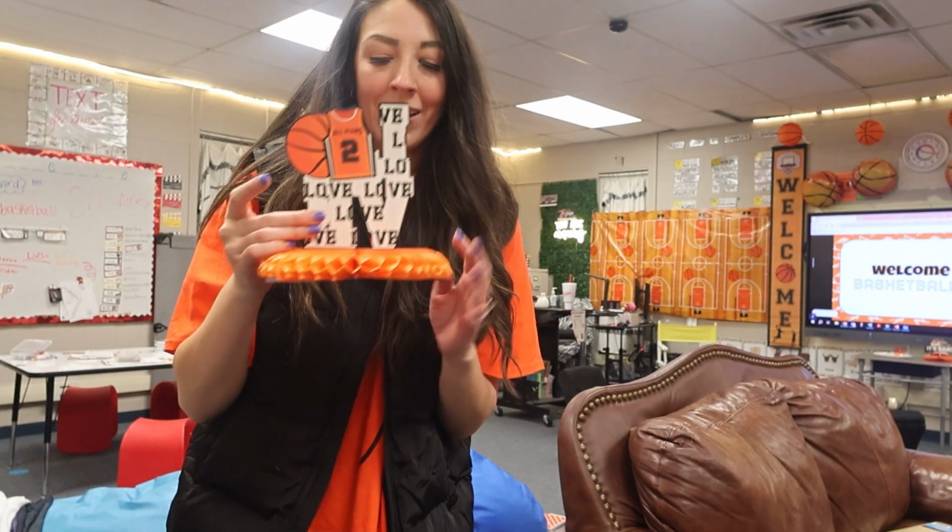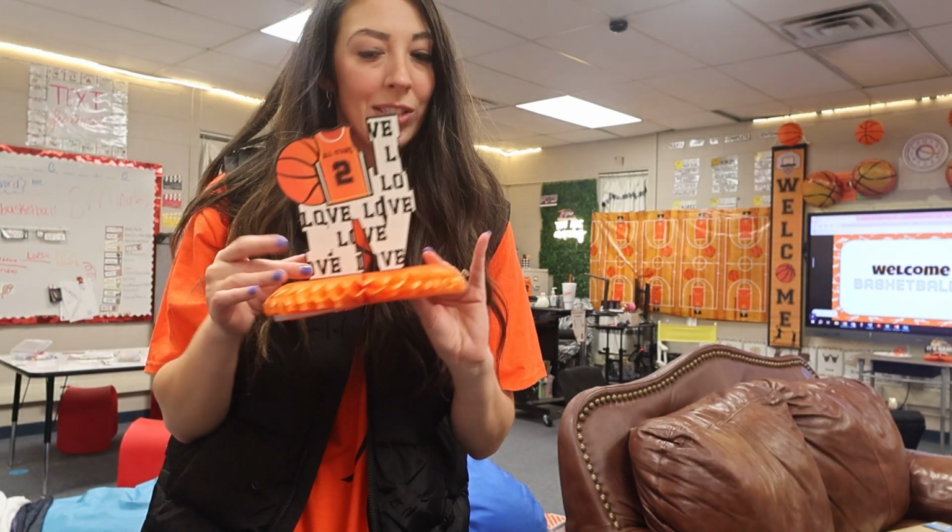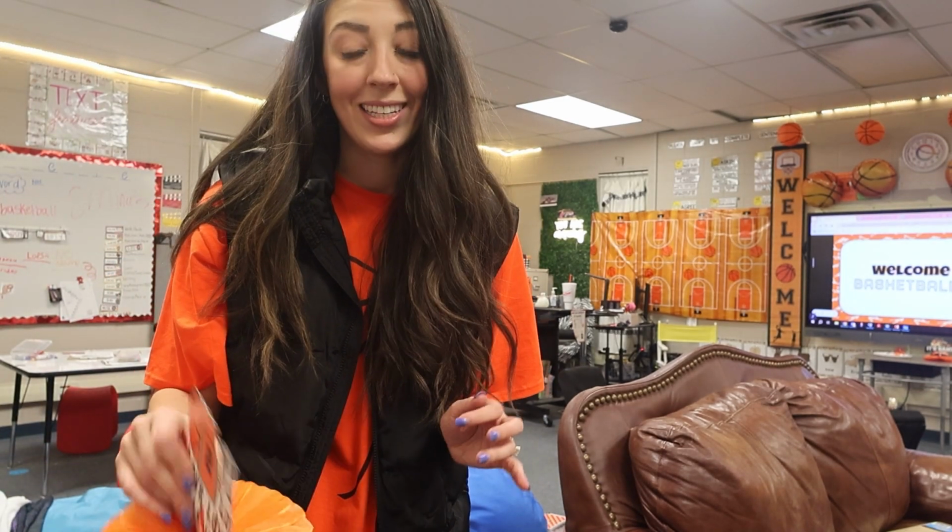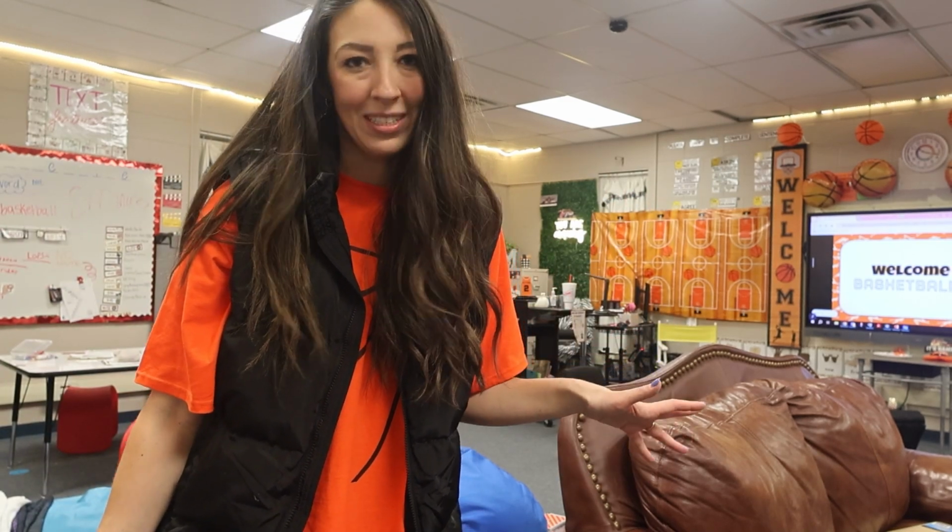Welcome to basketball day. It's going to be so much fun. We've got everything set up for the students. I had a few of these little table decorations that arrived last night. Unfortunately, some things got delayed, but that's okay because really all of the theme decorations are just the extras. It's the activities that is really all that you need to have a fun basketball themed day.